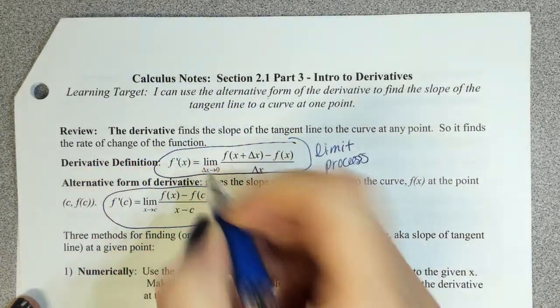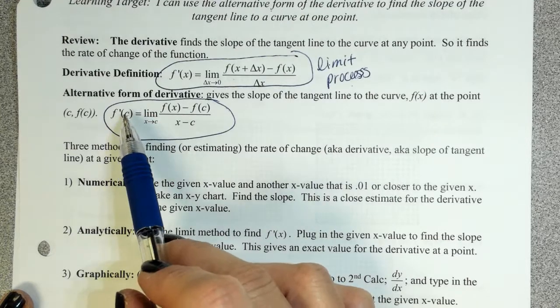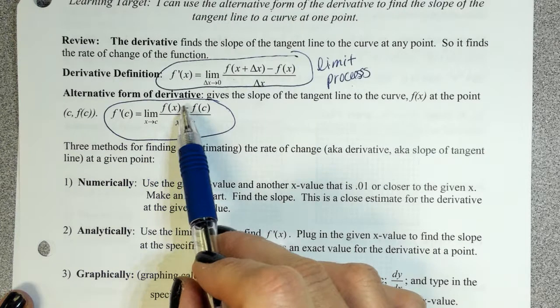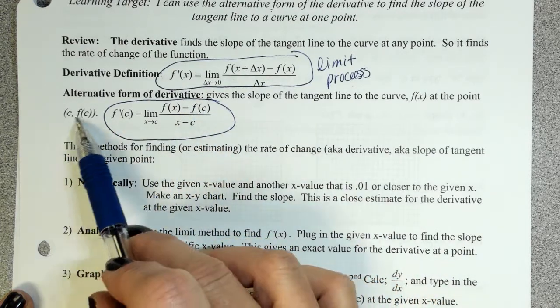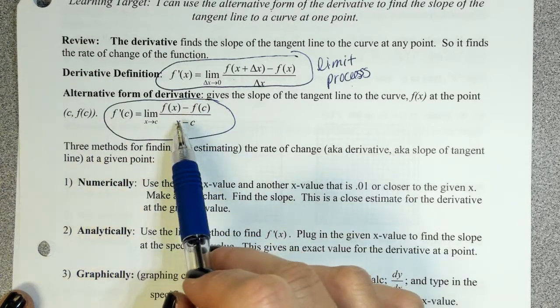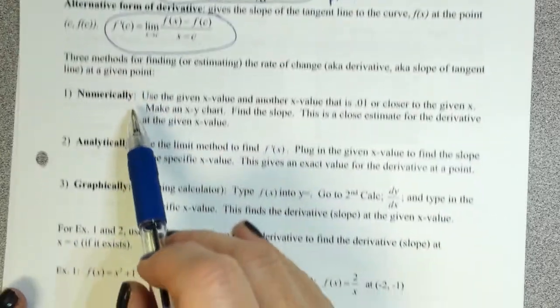Here's the way the new one works. If we want to find the slope of the tangent line at just one specific point, like at 2, we do f of x minus f of c. Well, f of c is just going to be the y value for whatever x we're given, all over x minus c. So we're going to be coming back to this.